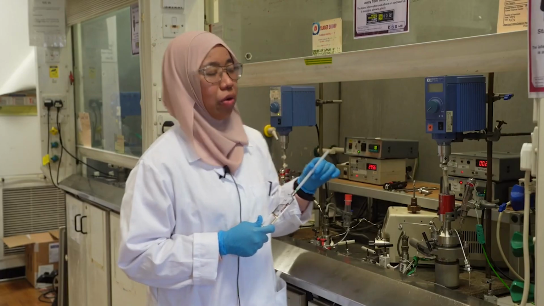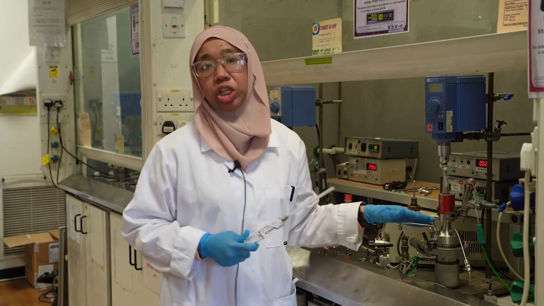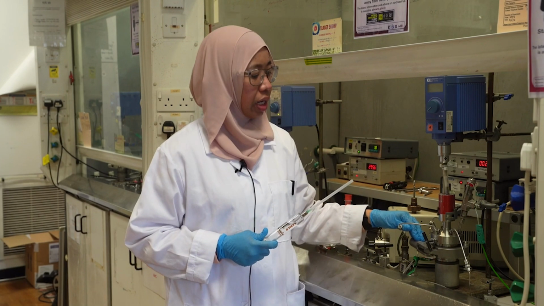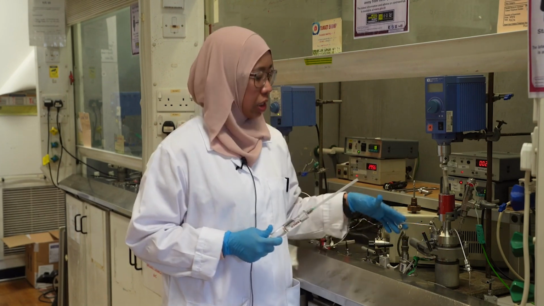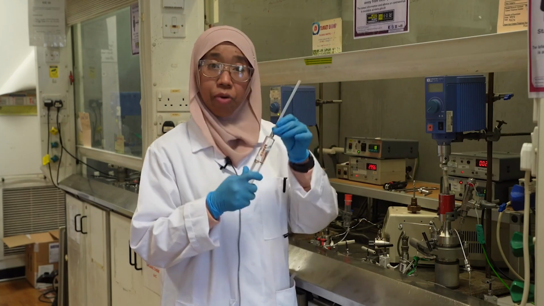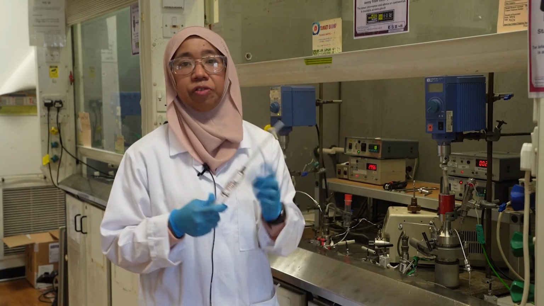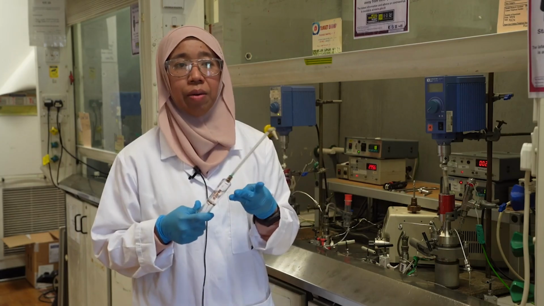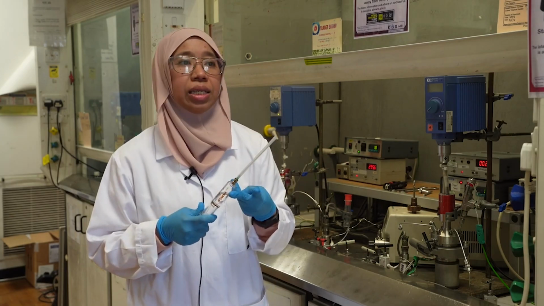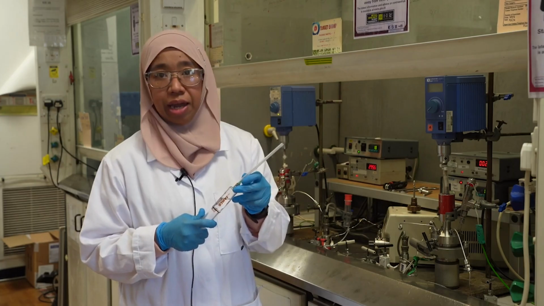So now we are going to start the reaction. So first of all, you have to condition the autoclave under positive pressure. So now it's ready. And I've already prepared the reactants that we need. It consists of three things: the monomer, the MMA, and the surfactant, PDMS, and the initiator, the AIBN.